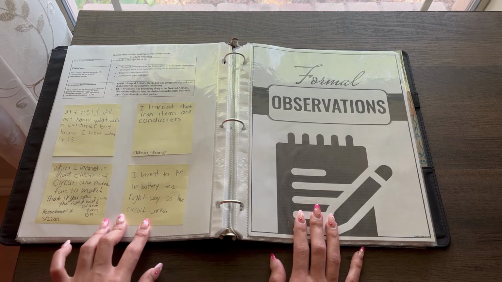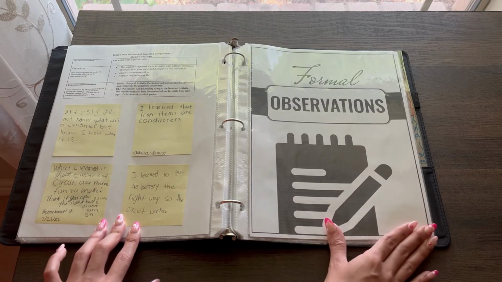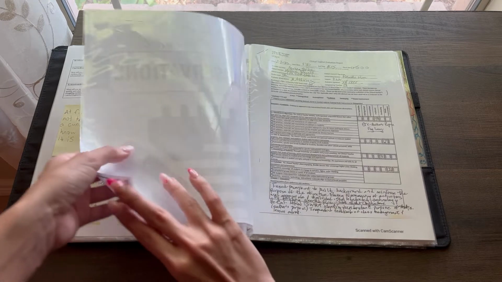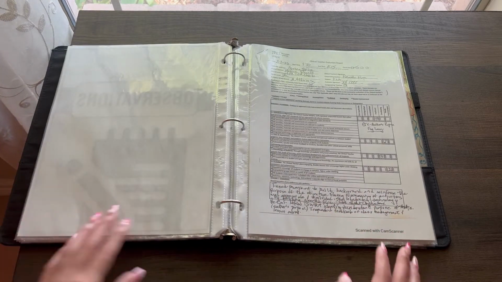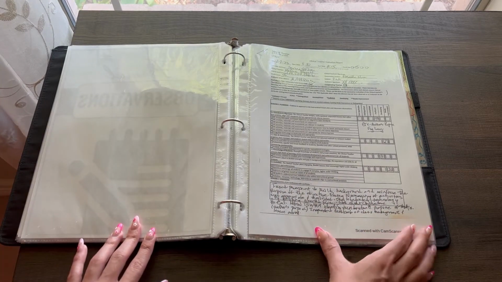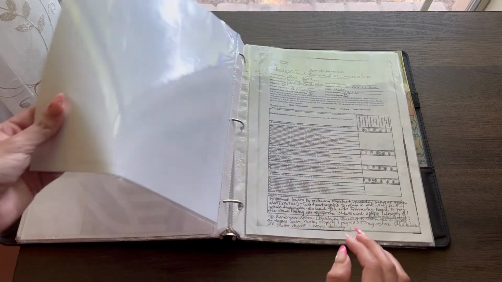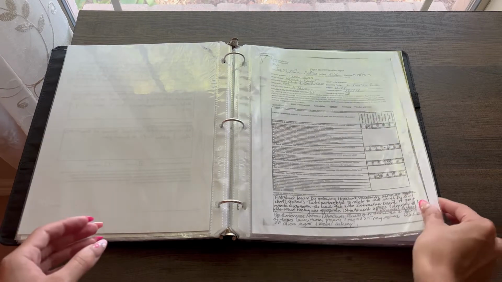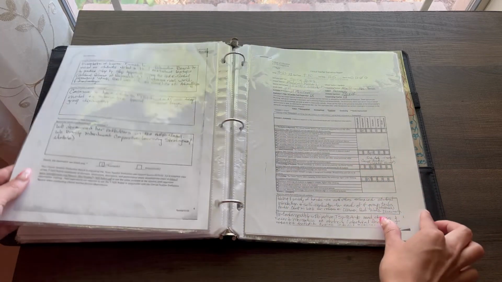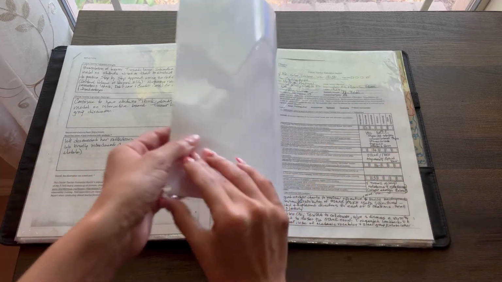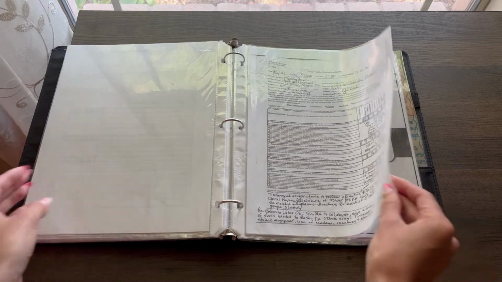And next we have formal observations, which are a total of 4 again because I had 4 observations in total, and this is what my supervisor pretty much fills out as she's watching me teach. And we have 1, 2, 3, and 4.